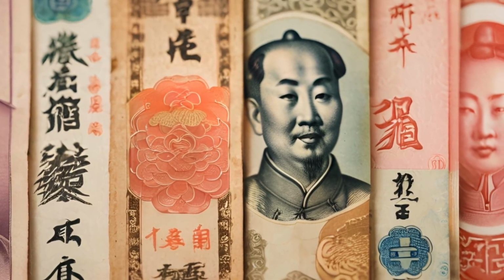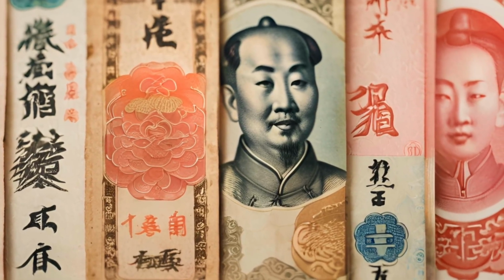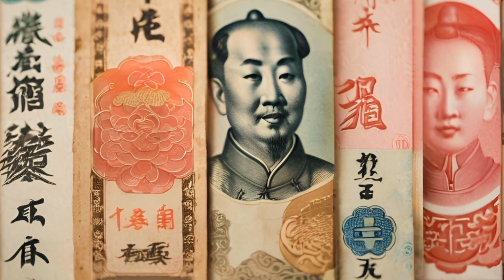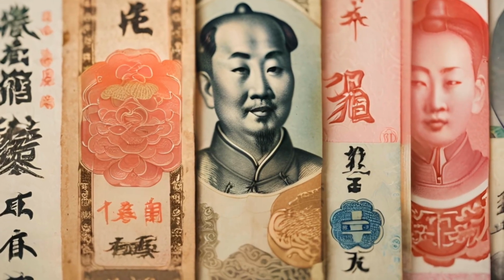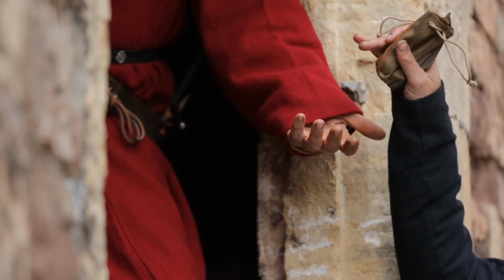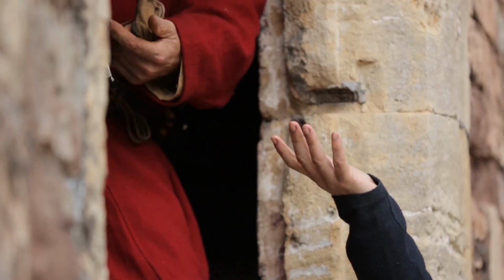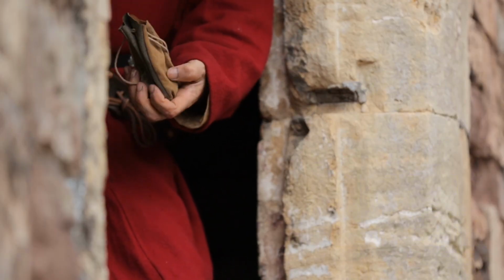The government issued notes called jiaozi to address a shortage of copper for minting coins. This innovation spread slowly westward, reaching Europe centuries later. As trade expanded and economies grew more complex, a new system emerged to manage and facilitate financial transactions.